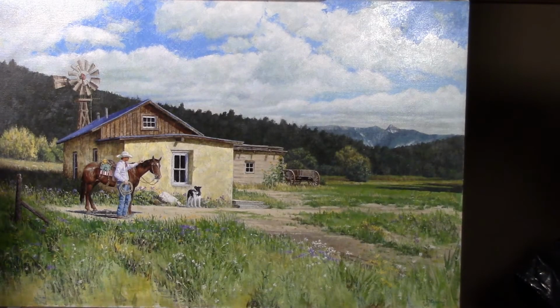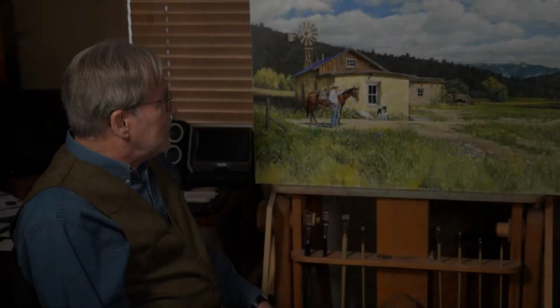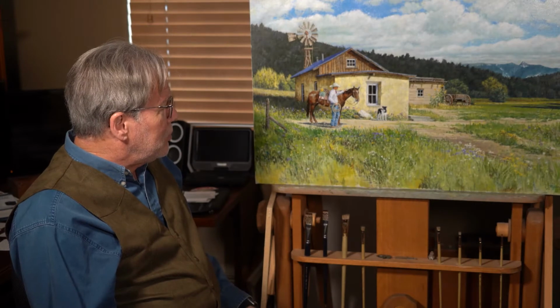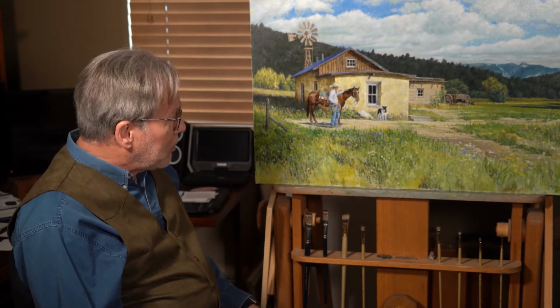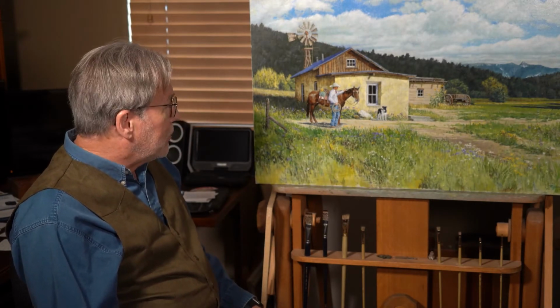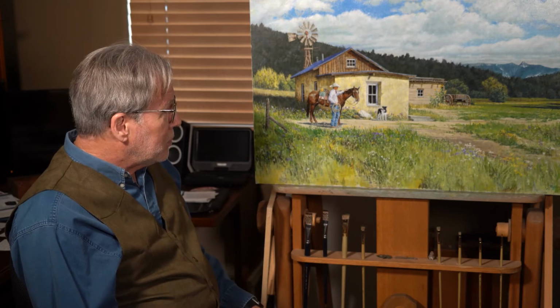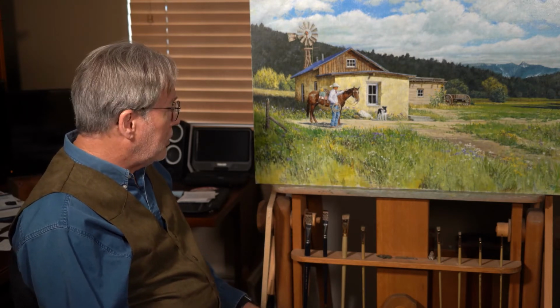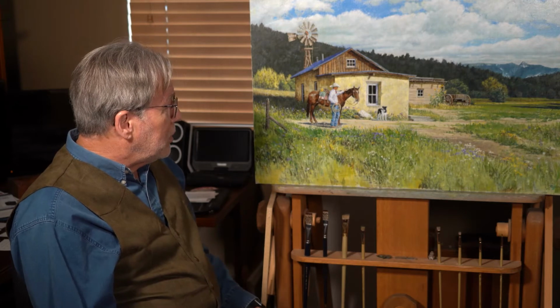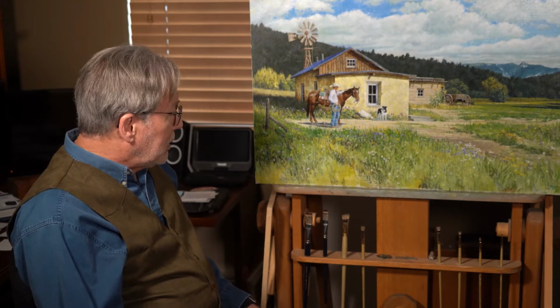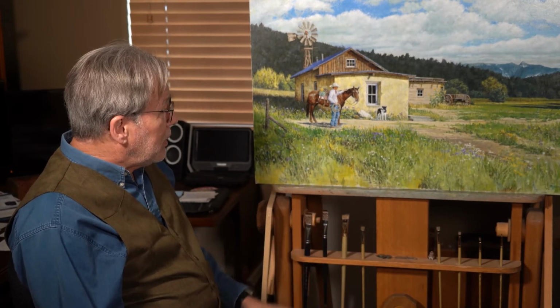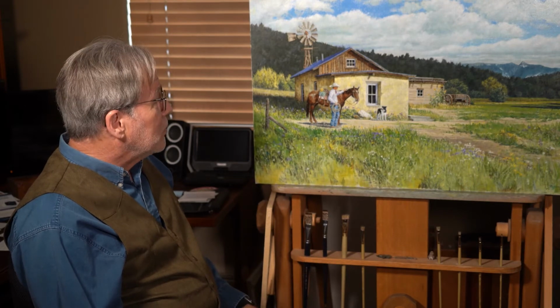Can you tell me a little bit about the subject matter? It looks like it's maybe northern New Mexico, Colorado? This is in New Mexico. It is along the high road heading up from Santa Fe to Taos. It's sort of a back road. And there's a little community up there called Las Trampas. And this is right outside of that, heading up the mountain on the right side.